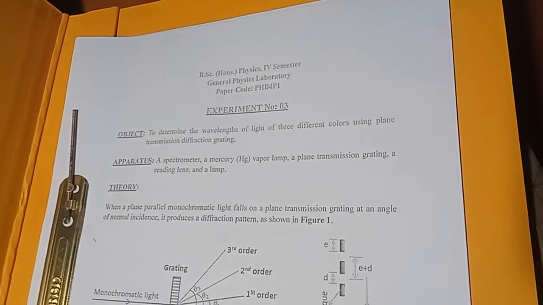What apparatus do we need? We need a spectrometer. Here it is. A mercury vapor lamp. You could see the lamp, it's giving you some light source. So this is the mercury lamp, and a plane transmission grating. Here is the plane transmission grating. As you could see, this is the grating which is placed on it. A reading lens and a lamp. Here is the lamp as I already showed you, and a reading lens.